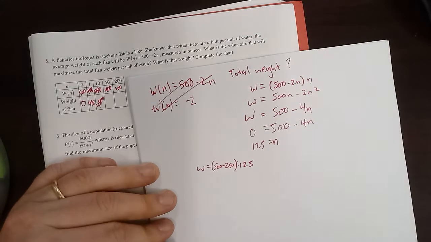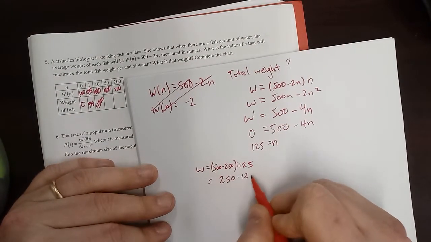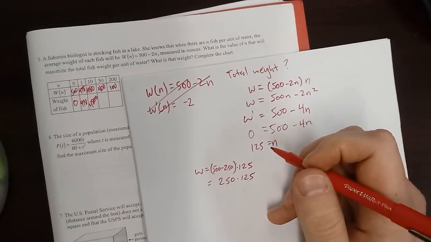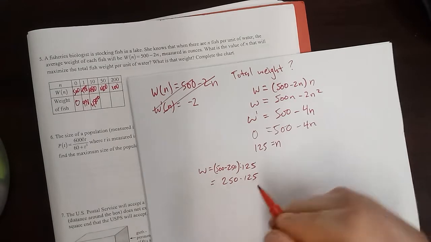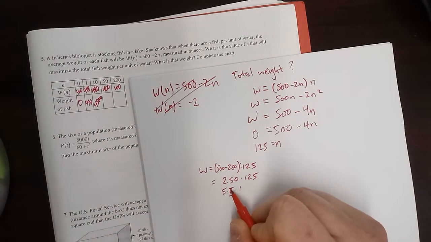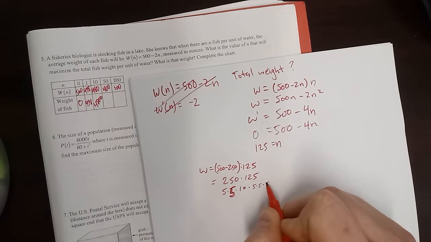Cool, my calculator's dead, so I'm not going to do that by hand. All right, not do that with my calculator. Dang it. All right, what is this? 5 times 5 times 10, and this is 5 times 5 times 5.